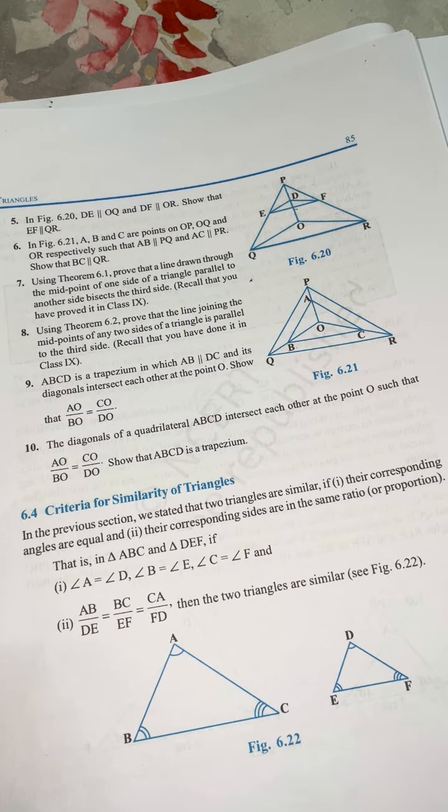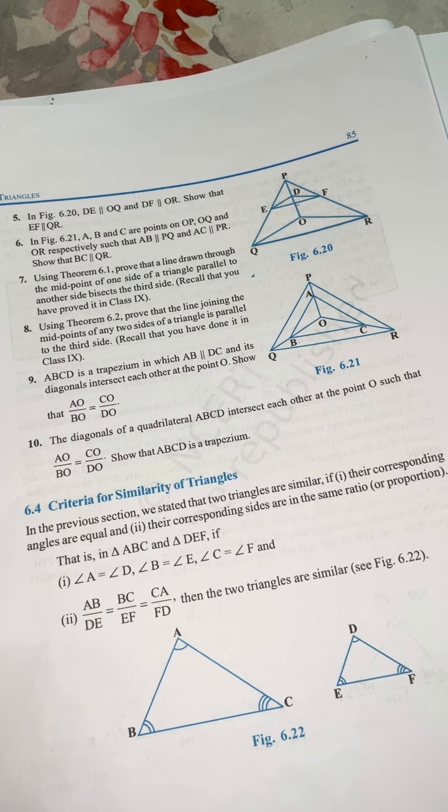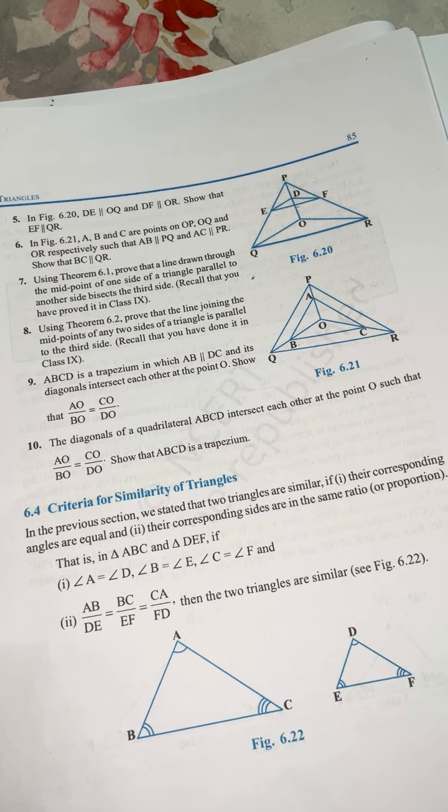Remember, don't be confused: theorem 6.1 is BPT, where the sides are proportional, and theorem 6.2 is where the lines are parallel. Okay, so how will we do that?